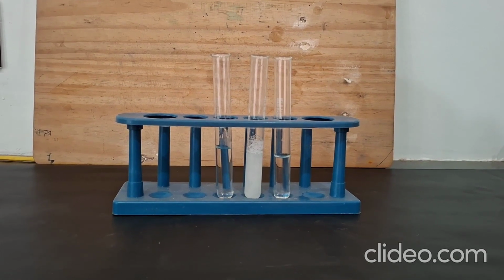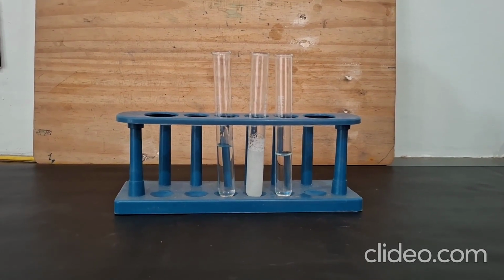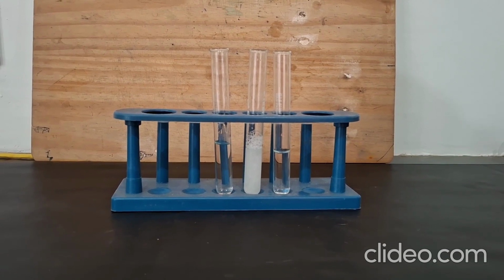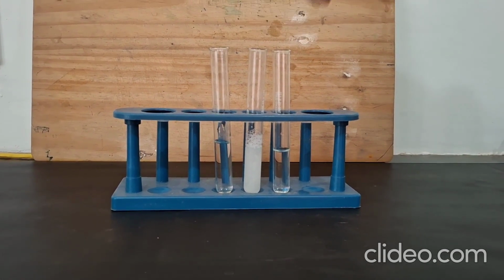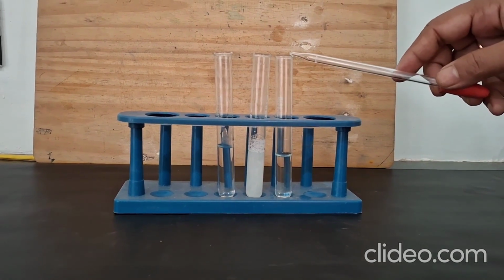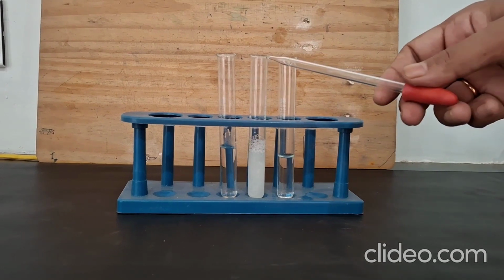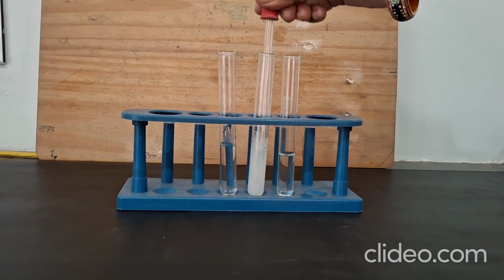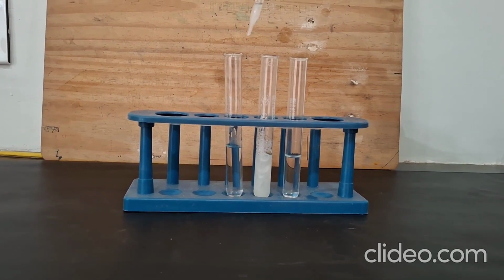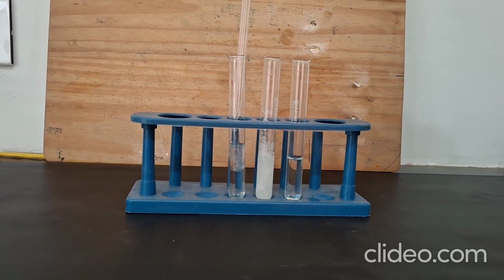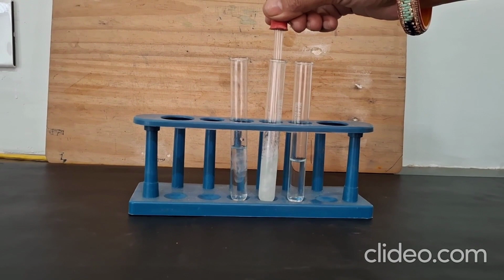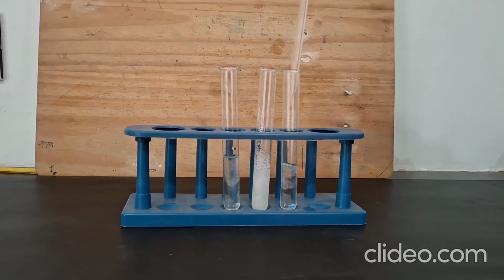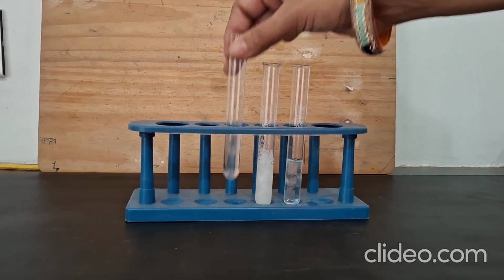Let us now perform the experiment to see how hard water and soft water form different amounts of lather when soap is added to them. So in this test tube, we have taken soft water, and in the second test tube over here, we have taken hard water, and this is a sample of soap that we have taken. Let us add some soap to soft water, and we are going to add the same amount of soap to hard water. We will give it a shake.